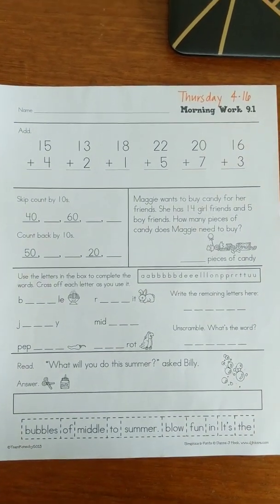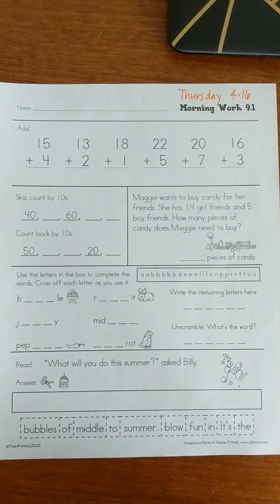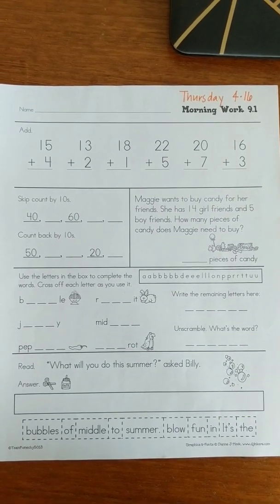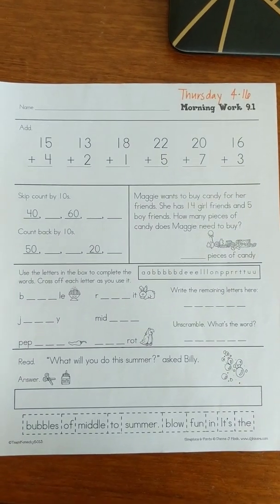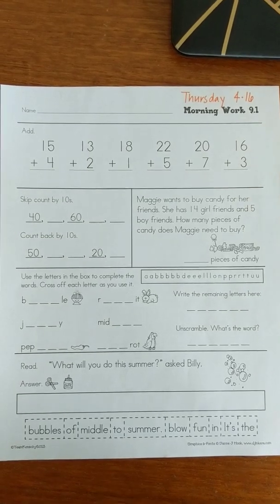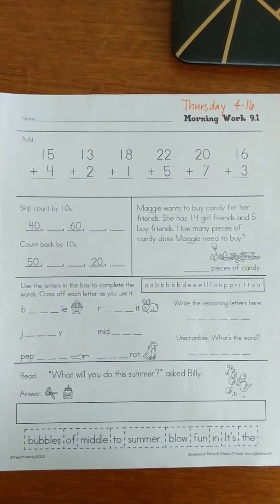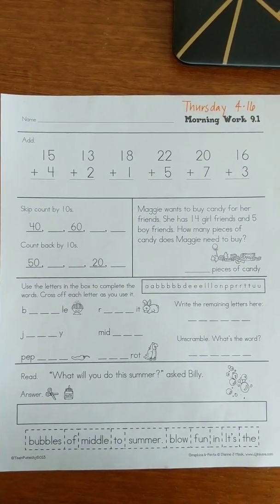Hello there. We're going to go ahead and get started on the morning work for Thursday, April 16th. So you will be on the page that shows morning work 9.1 up at the top. So we have some addition problems first.